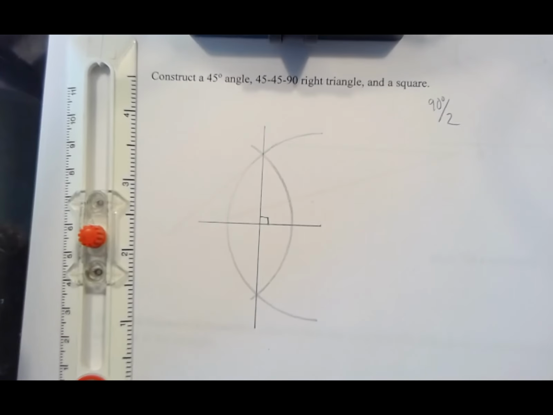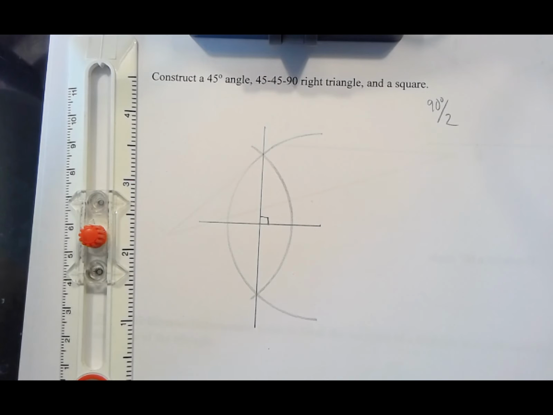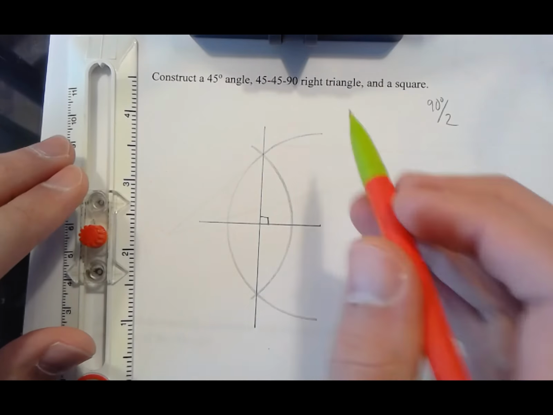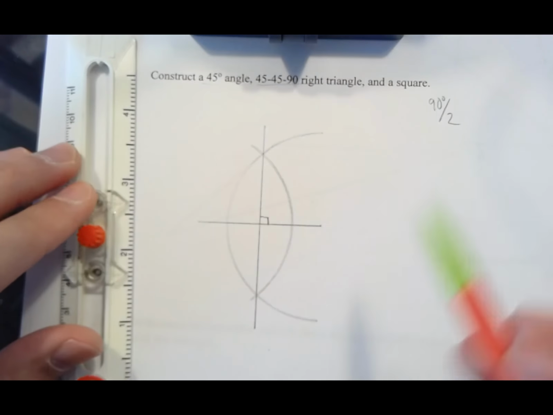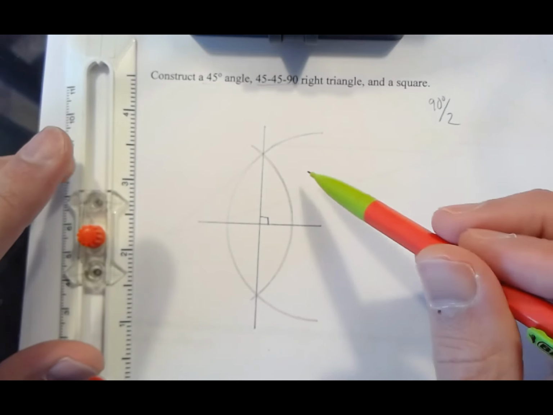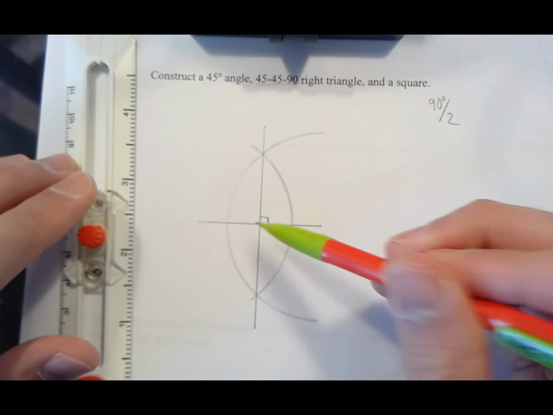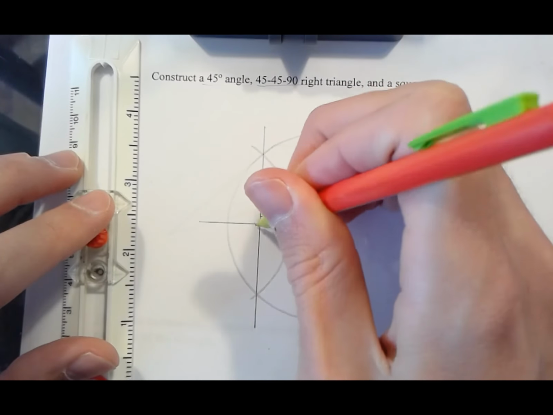Alright, and then I'm going to cut that in half to get my 45, 45, 90. And actually, let me say this, there's 2 really ways to get all of these right now. So what I could do is do an angle bisector right here, right? Here's my 90.